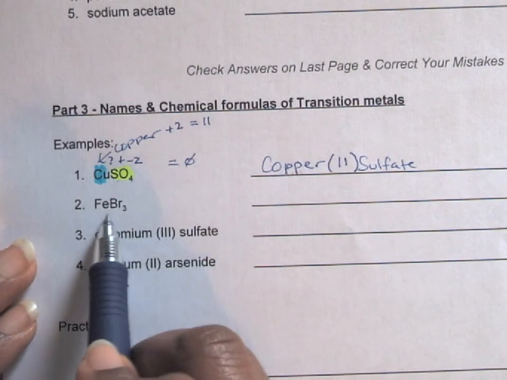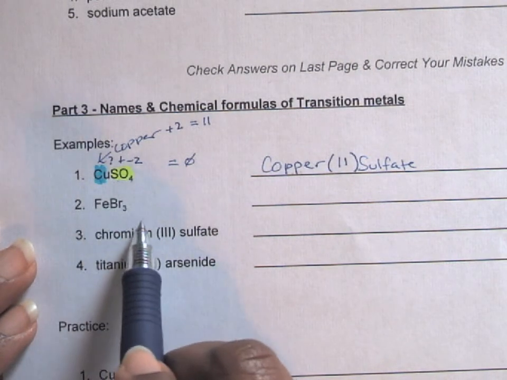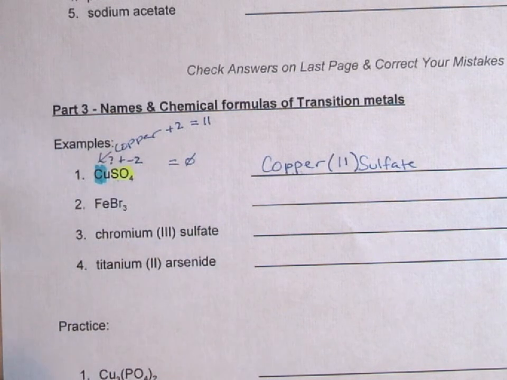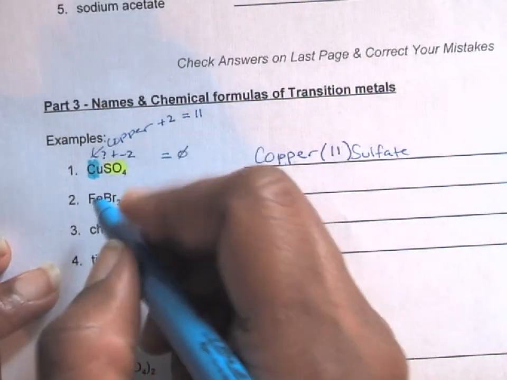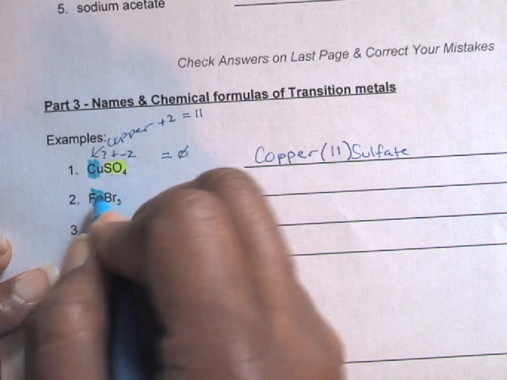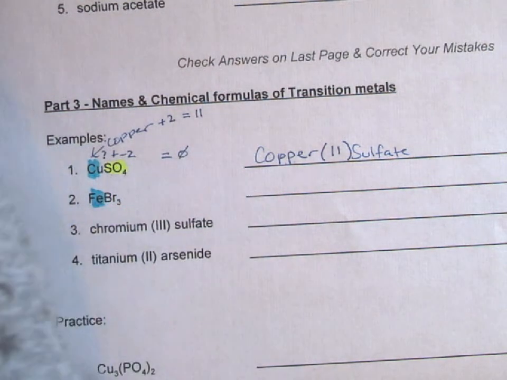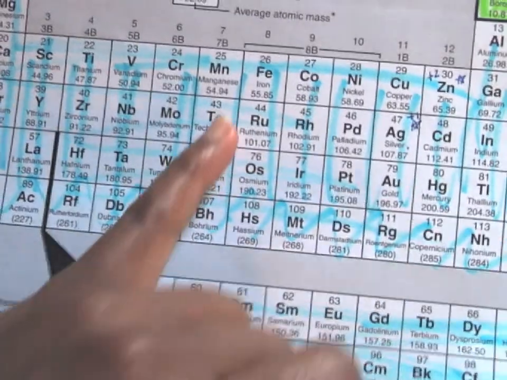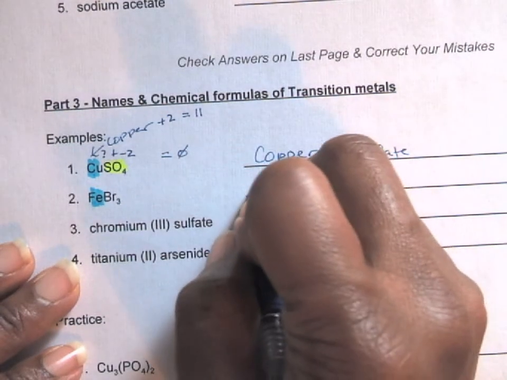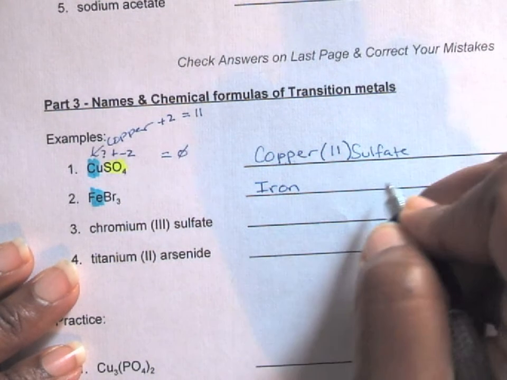Okay, let's go ahead and try it for this next example. The same thing. First thing I like to do is break this apart. So what's written first, Fe, is my metal, and I can find that in the periodic table. Fe is iron. Okay, so transition metal, it's in that middle block there. So I'm going to write that out, iron. Again, I'm going to leave some space.